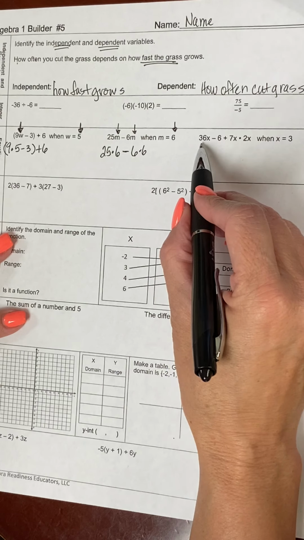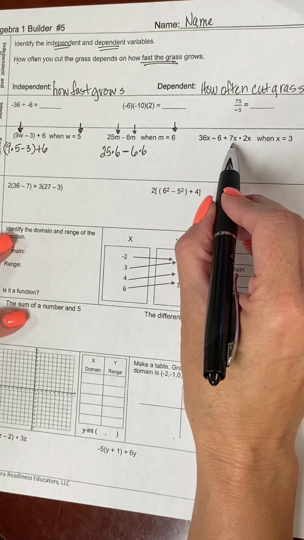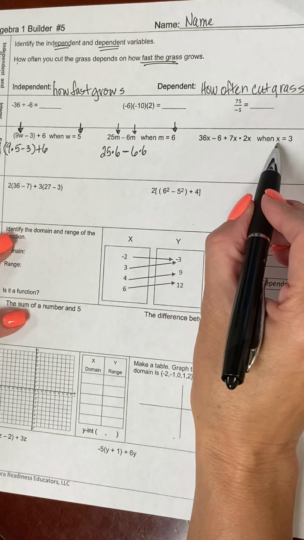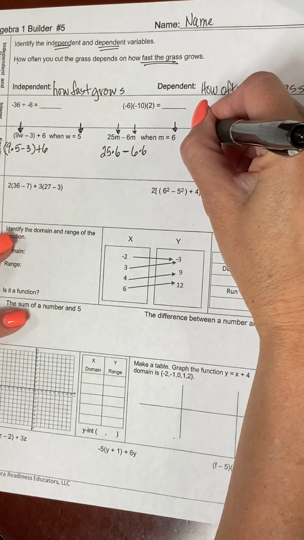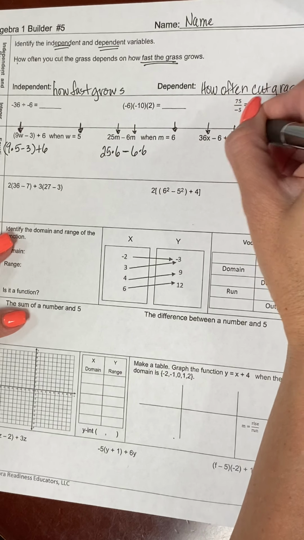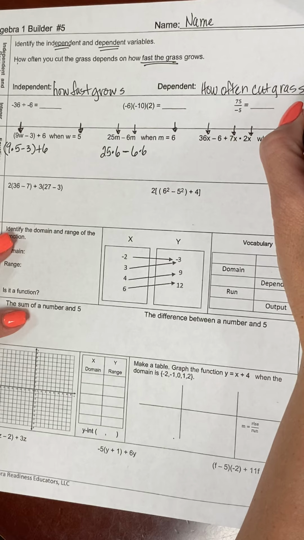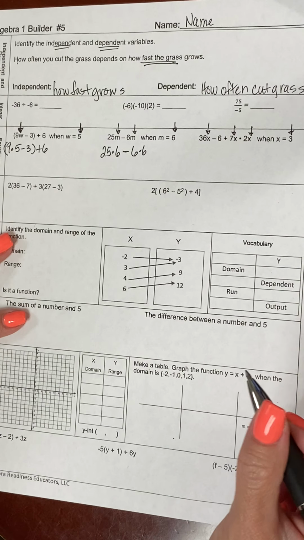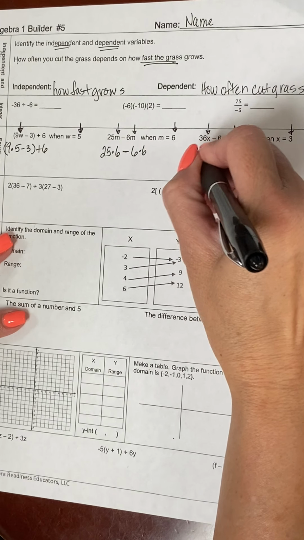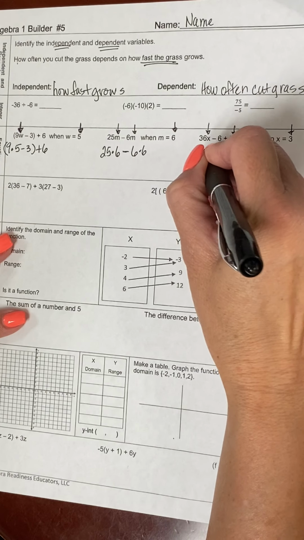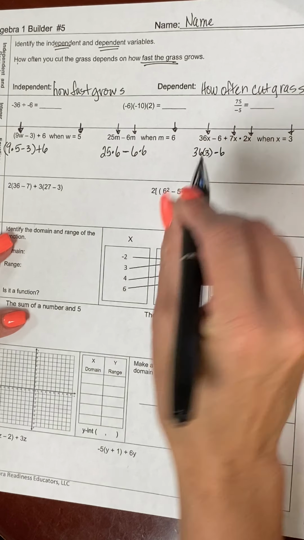Our next one says 36x minus 6 plus 7x times 2x when x equals 3. So anywhere you see these x variables, you're going to plug in the 3. Now this one, I'm just going to write a little bit differently. 36 times 3 minus 6. Do you see what I used now?